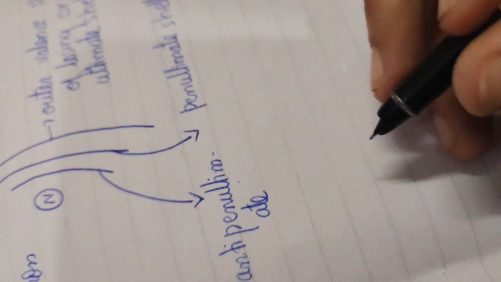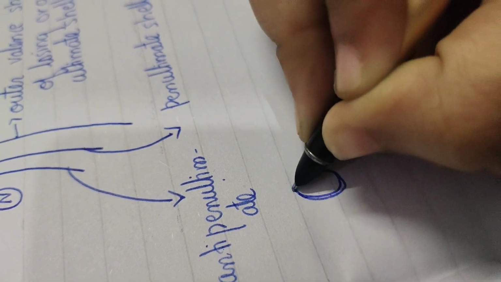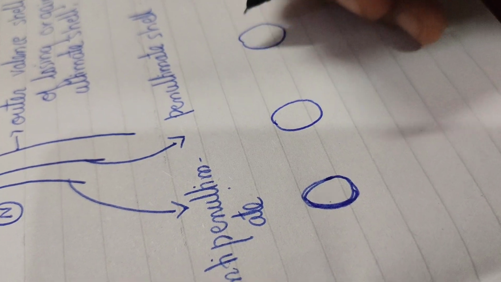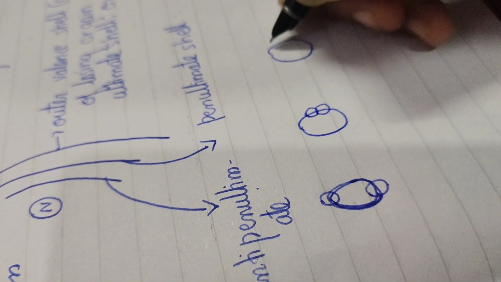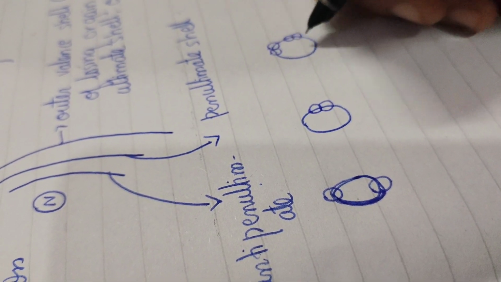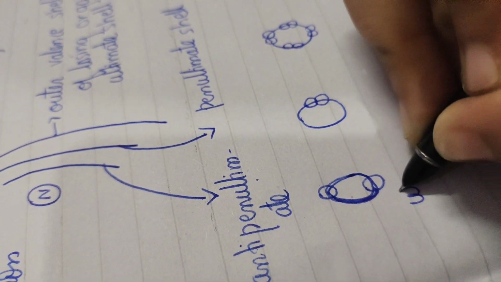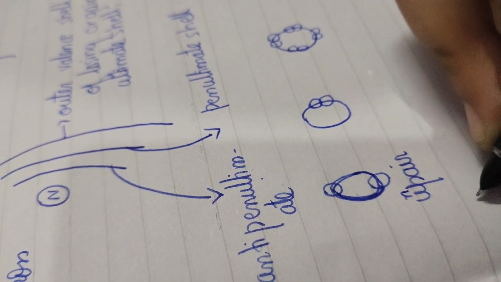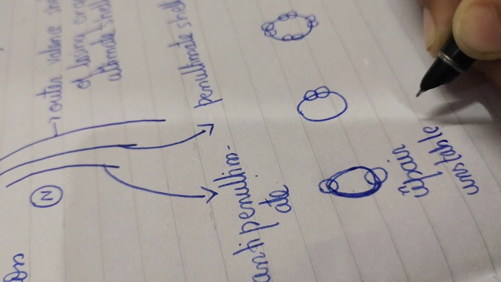Okay, now let's see. I'm making a few diagrams to let you know about the concept. Here are two electrons. This is unpaired and this is unstable as well.